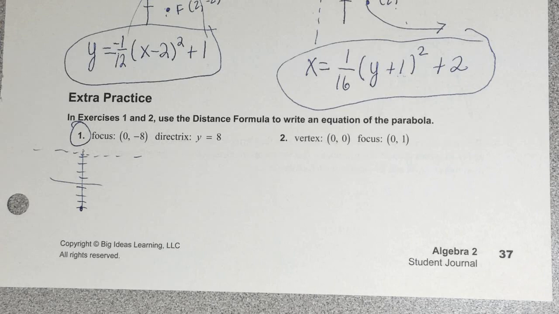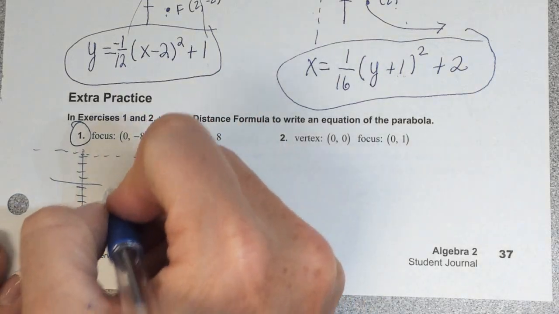You should be getting pretty close. I'll keep working, but Charlie, do you think you have it? I think so. What is it?